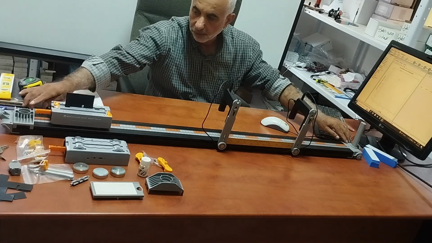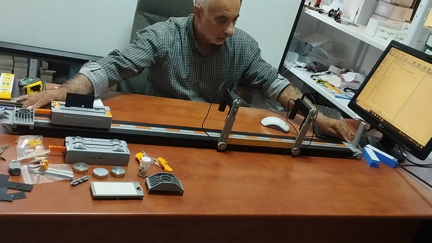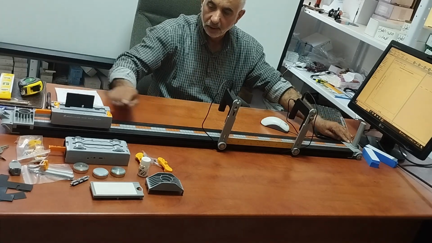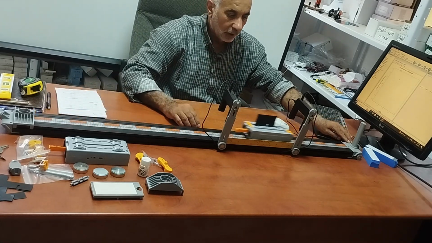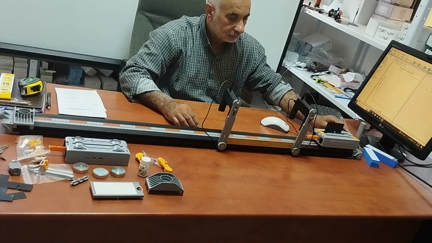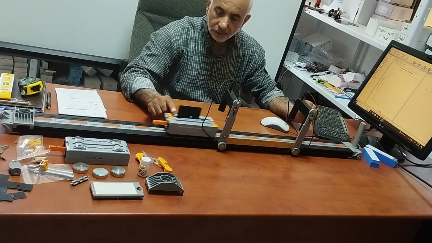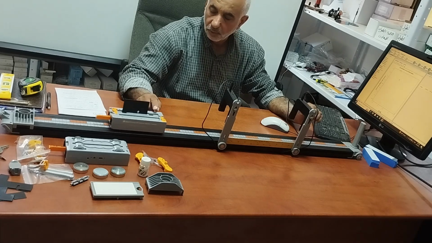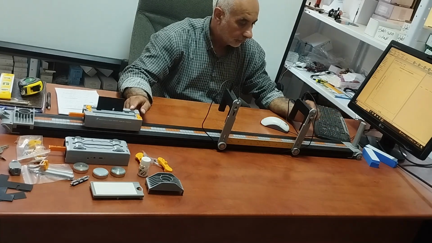The height of the two ends of the track, the dynamic track, equal 0. So the angle will equal 0. We will find the acceleration of the cart. It will be equal to 0.